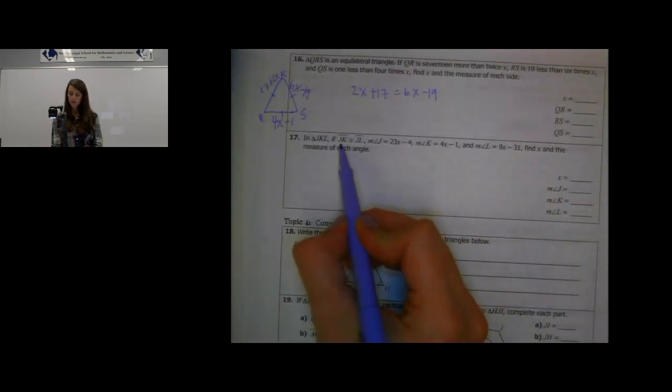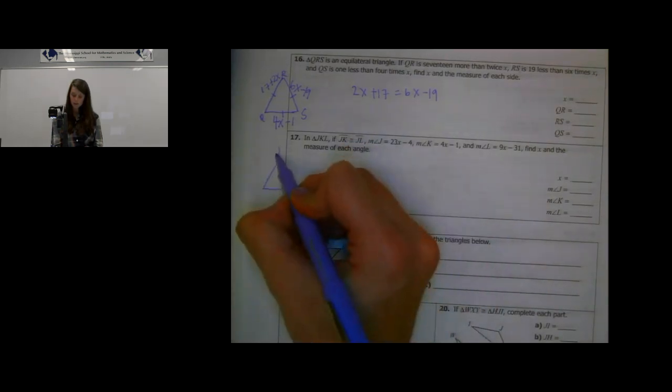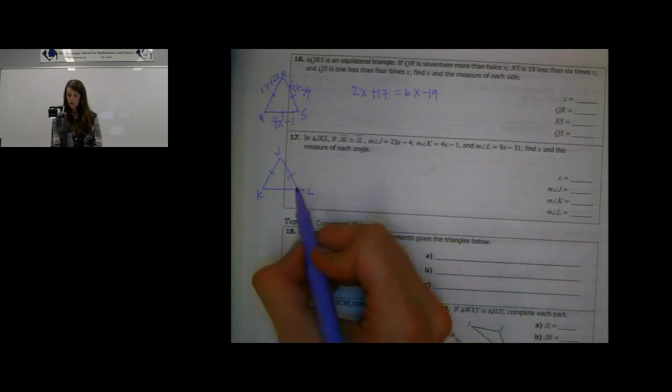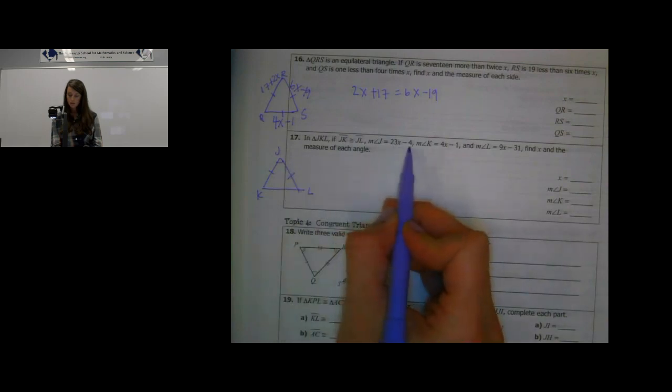So in triangle JKL, if JK is congruent to JL, that means J is going to be my vertex up here. So these two sides are going to be congruent. The measure of angle J here is 23x minus 4.